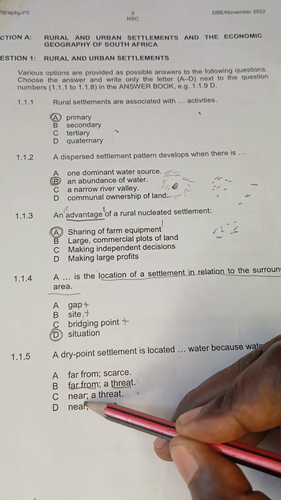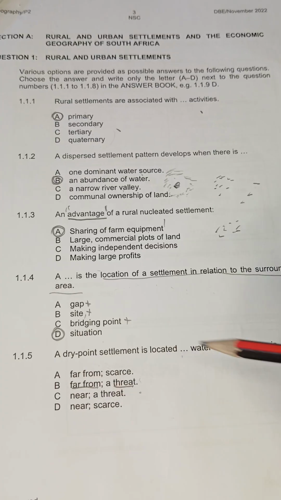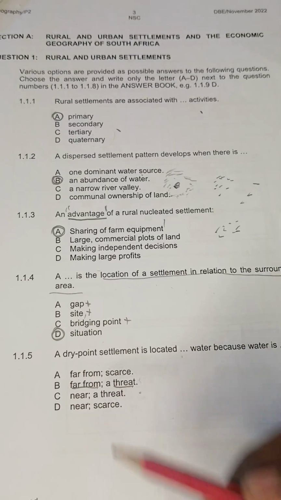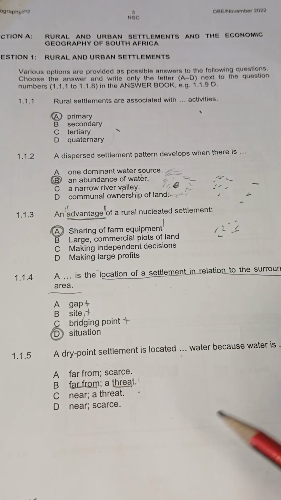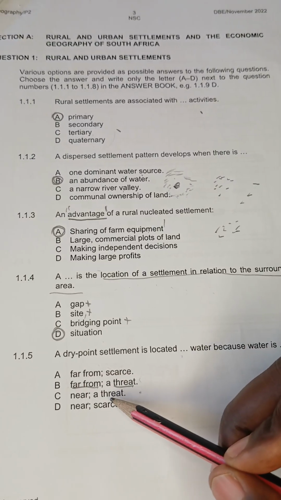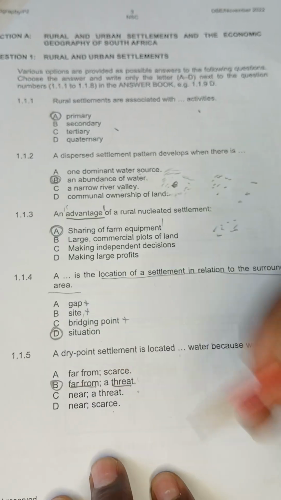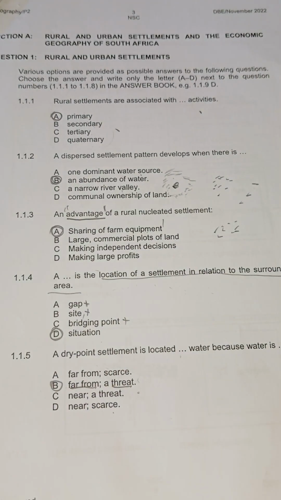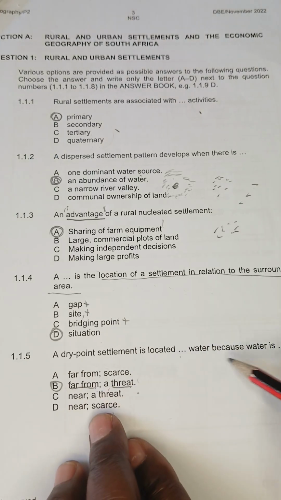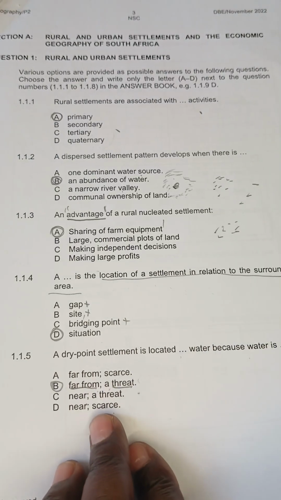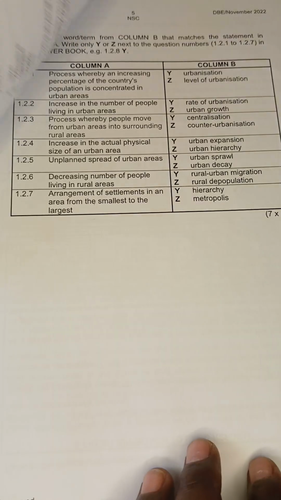Here it can be near, but obviously they are far from the water, because they are trying to make sure that they won't be affected by the floods. Near and scarce is also not correct. So your correct answer there is B, far from. Dry point, moving away from the wet point because of the fear maybe of floods and things like that. So it's far from, and the water is a threat because of the flooding that I have talked about.